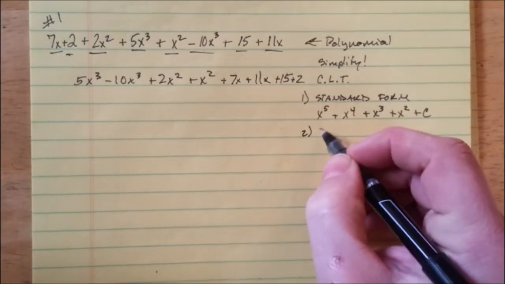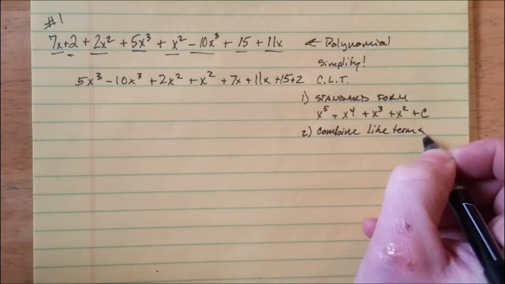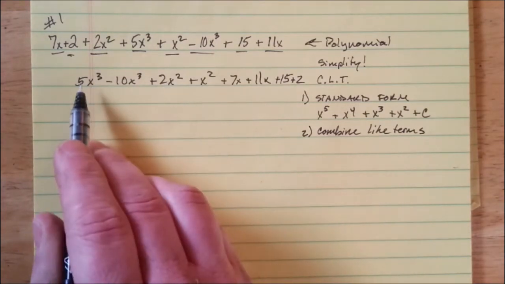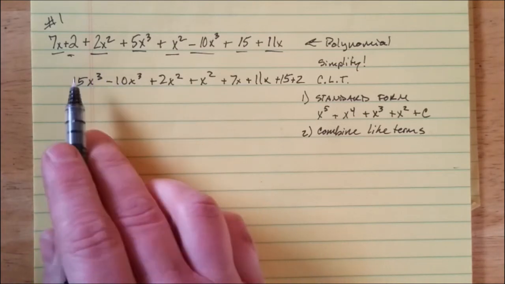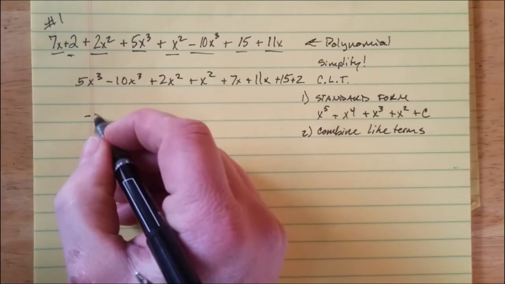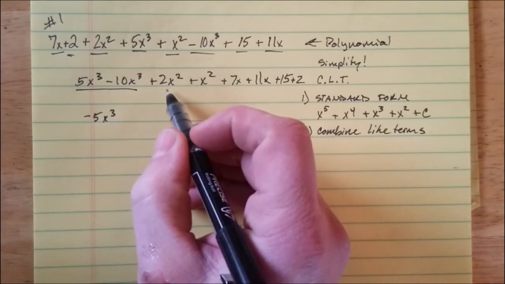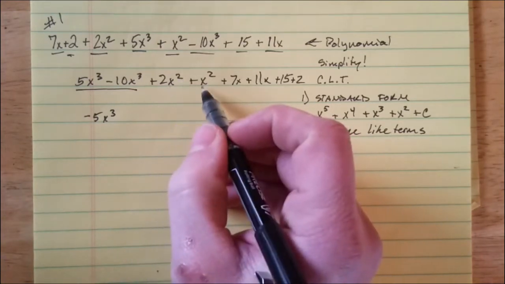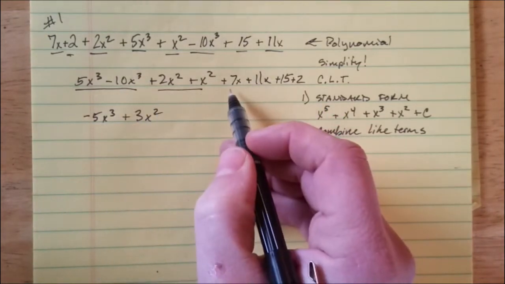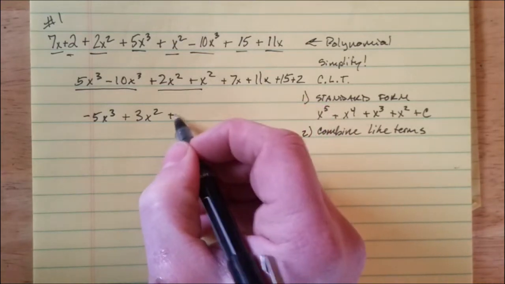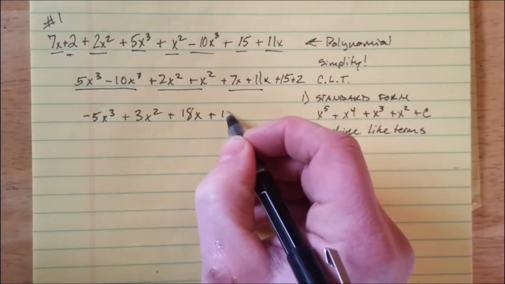Okay, second, we can start to combine like terms. Well, I can see that if I have 5 of an x cubed, 5 of something minus 10 of something, 5 minus 10 is negative 5x cubed. 2x squared plus 1x squared makes 3x squared. 7 and 11, 18 x's. 15 and 2 is 17.